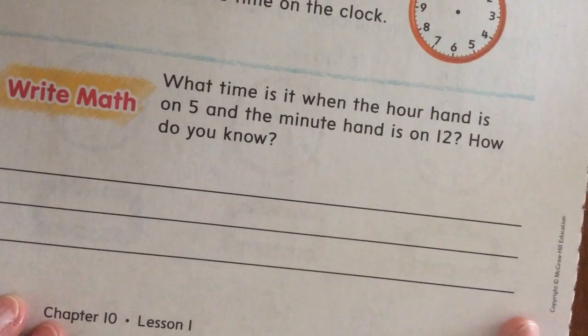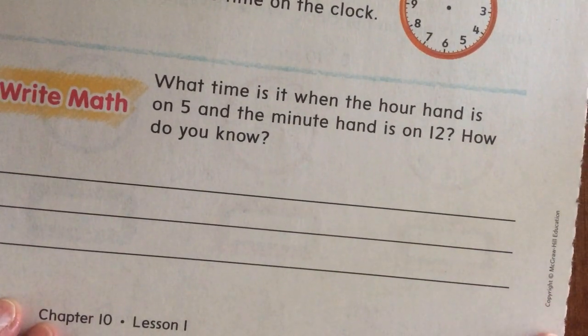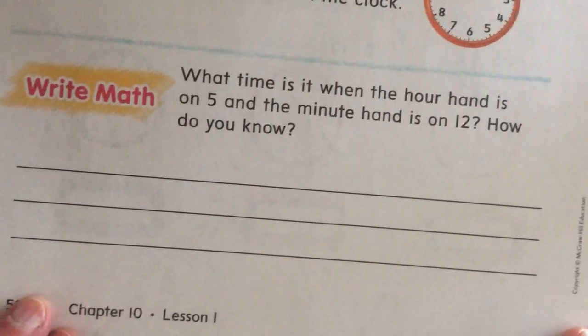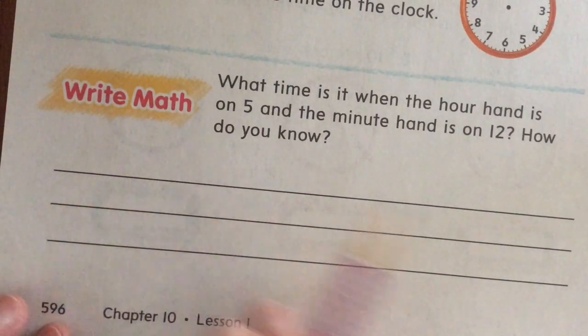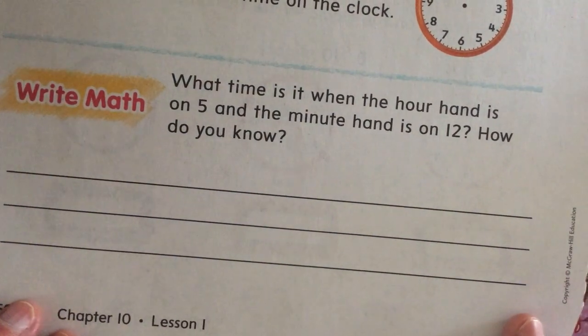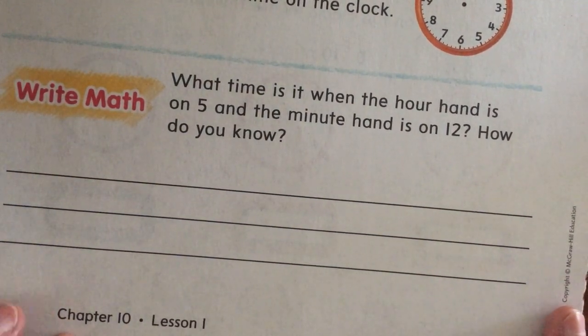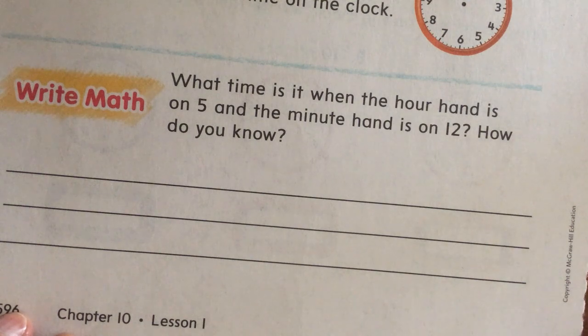You're right, math. What time is it when the hour hand is on 5 and the minute hand is on 12? How do you know? So you need to write what time it is, and then tell me how you know that that's the correct time. You should use words like the minute hand and the hour hand.